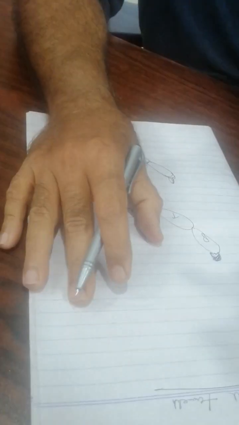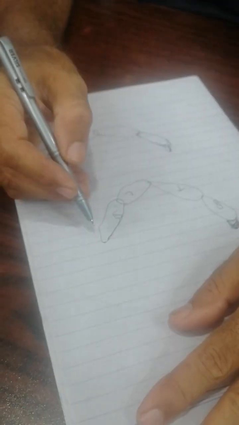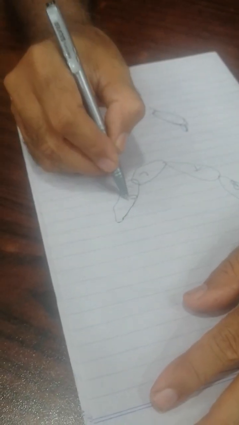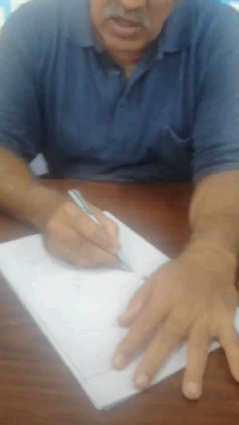अब हमारे कार्पल के अगर हम देखें तो we have the carpal bones, 8 carpal bones, proximal row and distal row. In the proximal row we have 4 bones, in the distal row we have 4. Proximal row में scaphoid, lunate, triquetrum, pisiform.